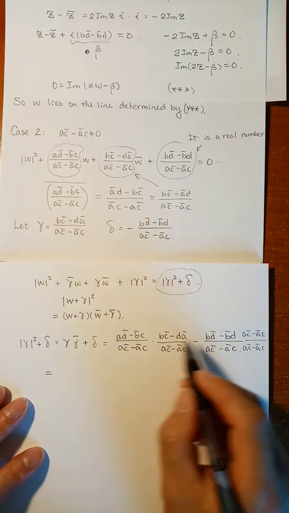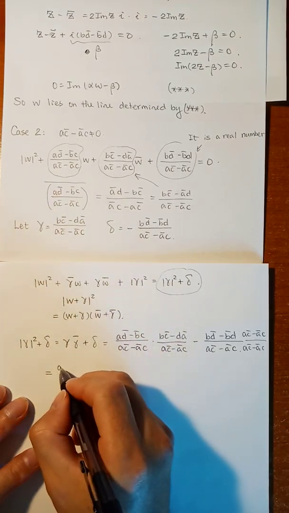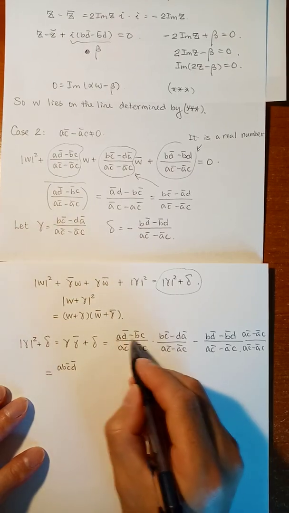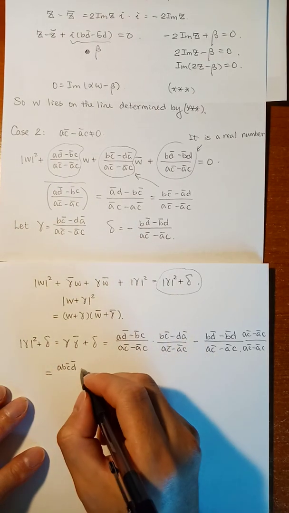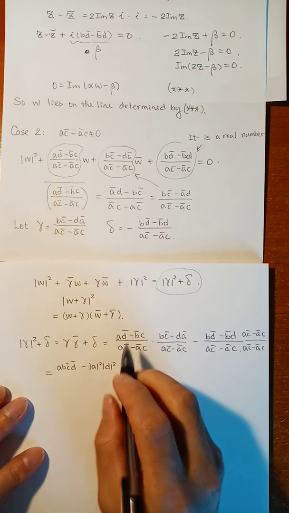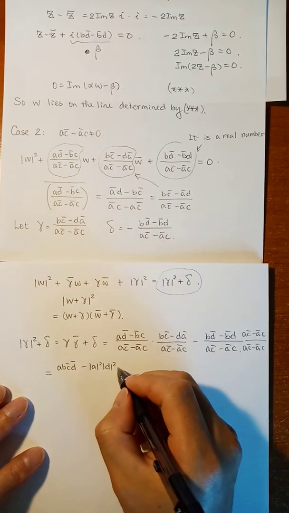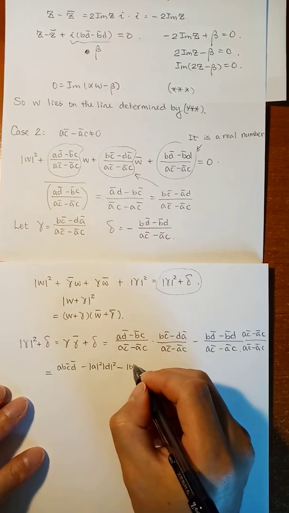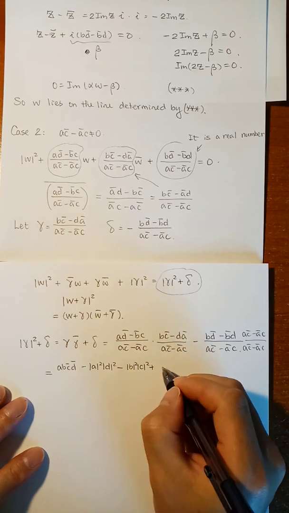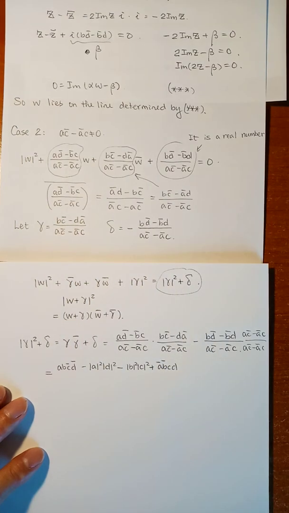The numerator, remember, let's check the numerator. It's A, B, C, D, A, B, C, D. So C bar, D bar, A times this one gives modulus A squared, modulus D squared. You see, A bar, D bar, D. And this one is minus modulus B squared, modulus C squared. And this one is plus A, B, C, D, but with A bar and B bar.